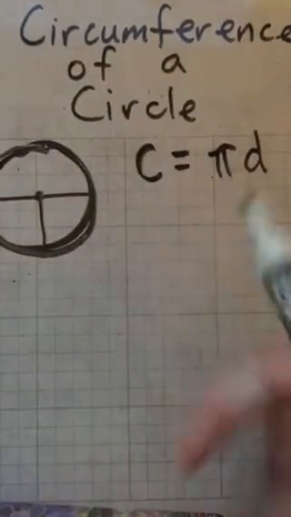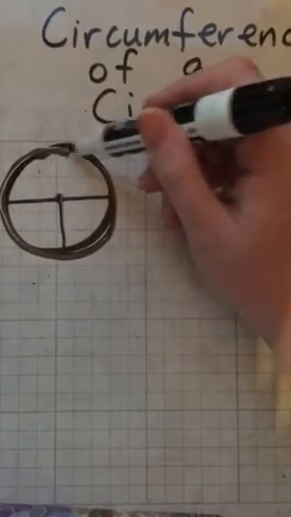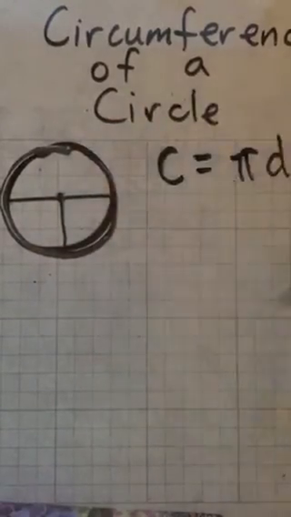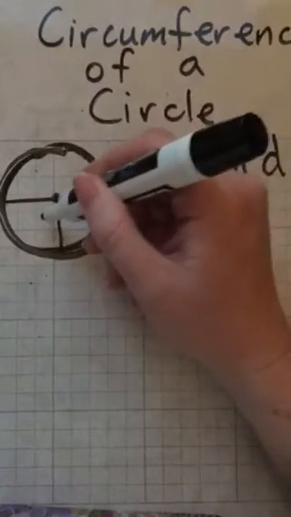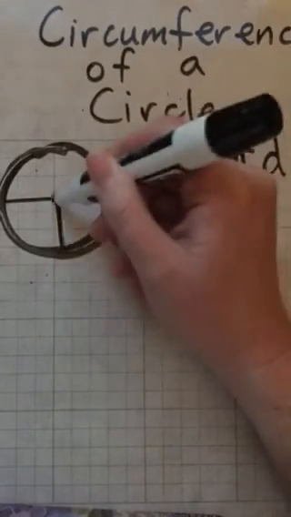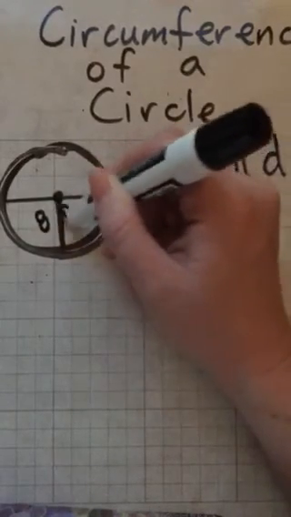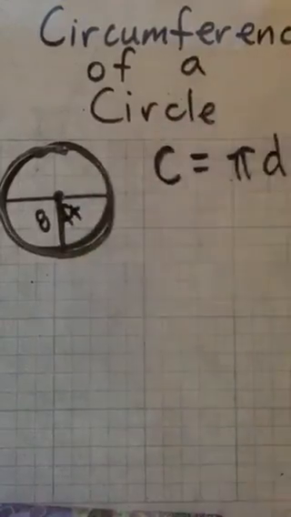So if you were going to have a garden and you wanted to know how much wiring or wood to buy for a fence to go around it, this would help you figure that out. All right, so I'm going to put in a number right here. I'm going to write that this distance right here from the center out is 8 feet. All right, so from here to here is 8 feet.